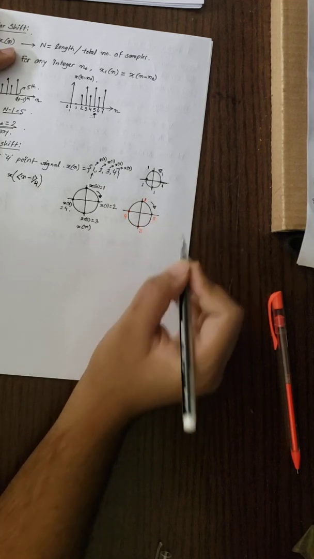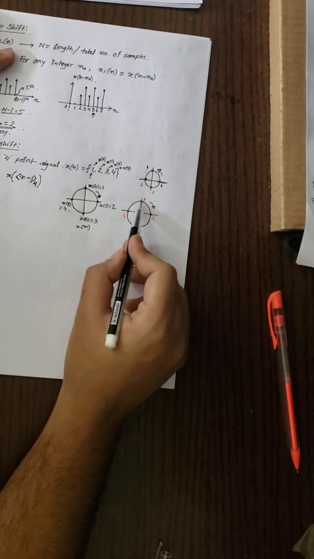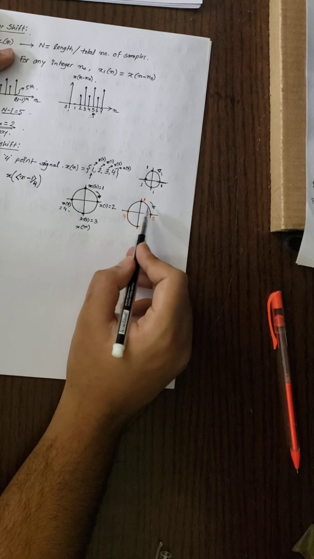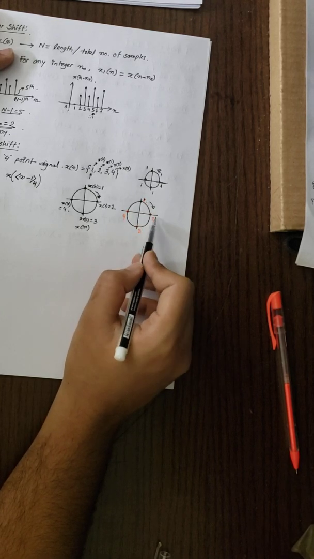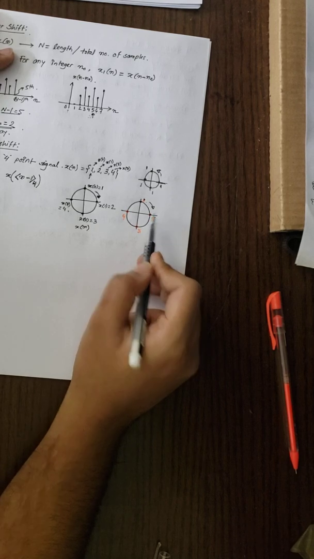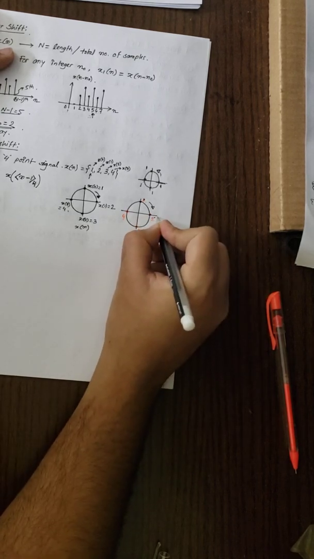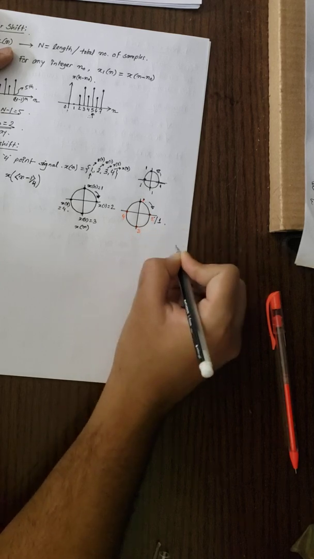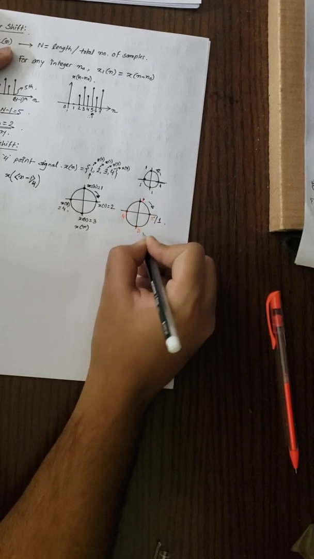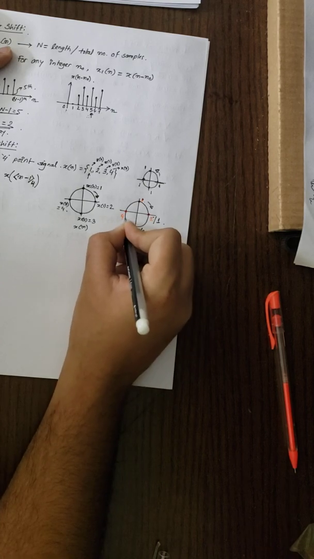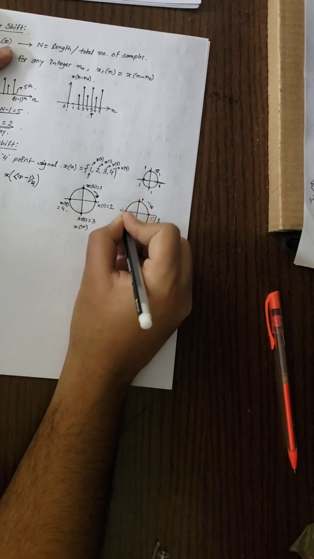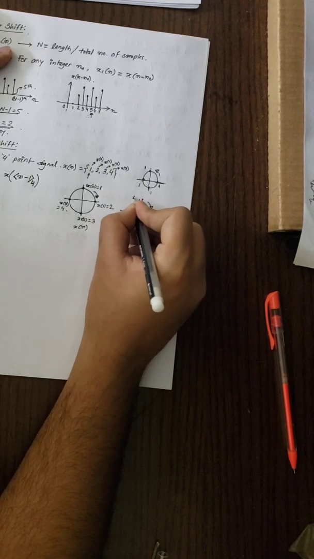Now once we shift the signal by a value of 1, and since I have assumed the delaying direction to be clockwise, this sample will go to the next position. So the new signal value: this will be 1, this will be shifted in the clockwise direction, 2, and 3 will be shifted over here, and 4 will be shifted over here.